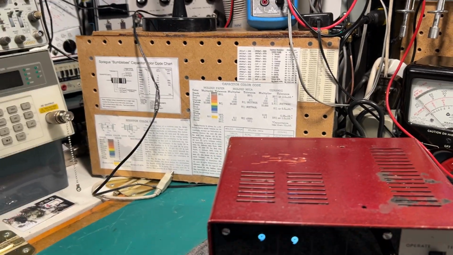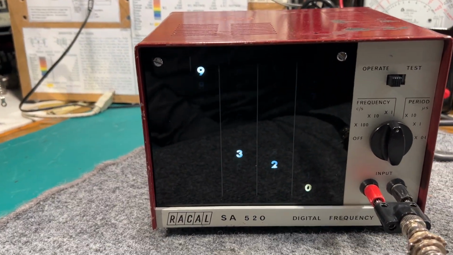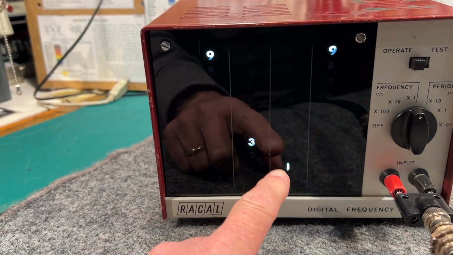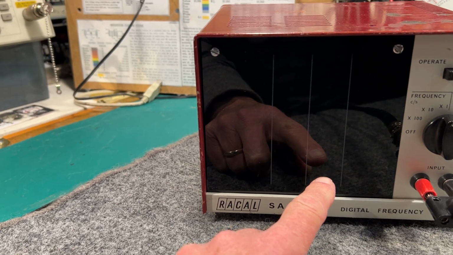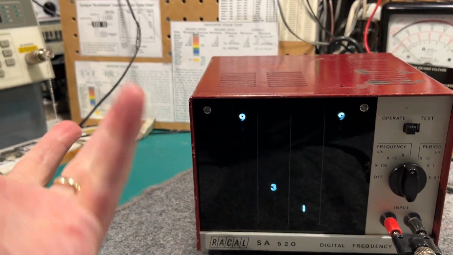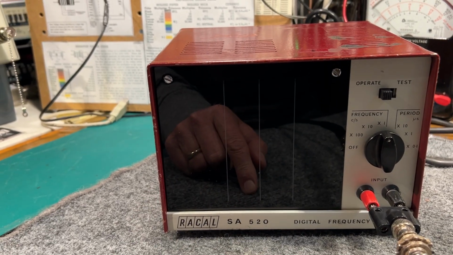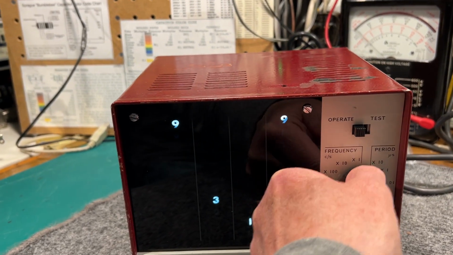So if I drop it down in over range, 99.31932. You see the gate time is much greater on this scale.